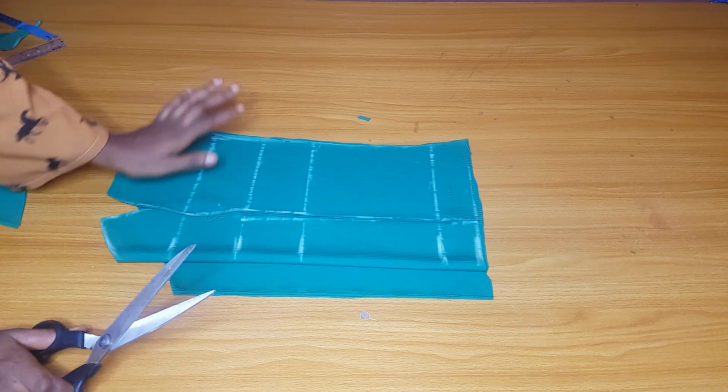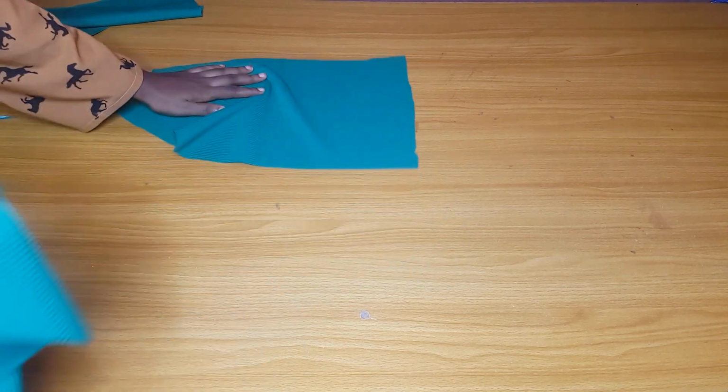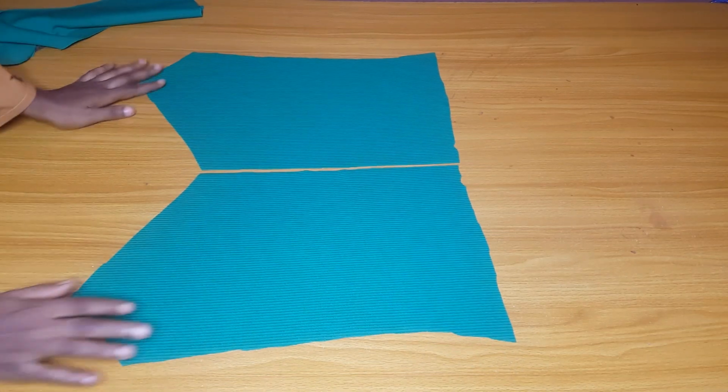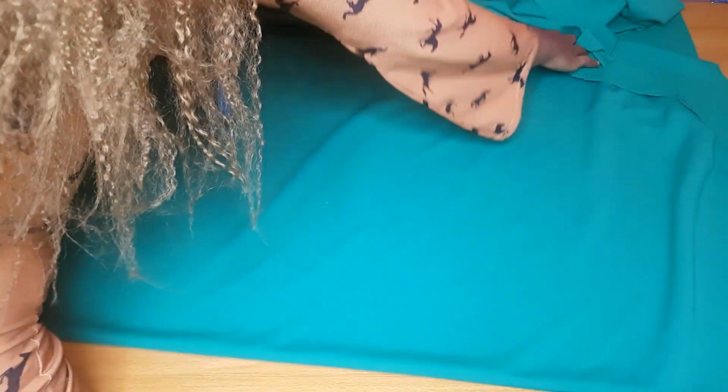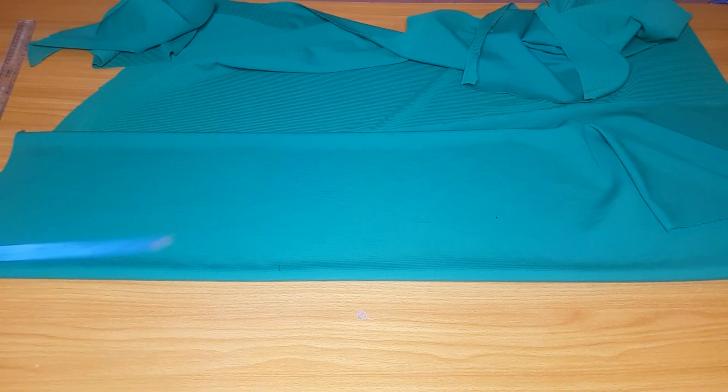So here it is, and if I open up the back neckline, you can see that it is two. I did not add any zipper allowance and it will not have any dart, so I will use a facing for the neckline for both the front and the back. So the next thing is the sleeve.